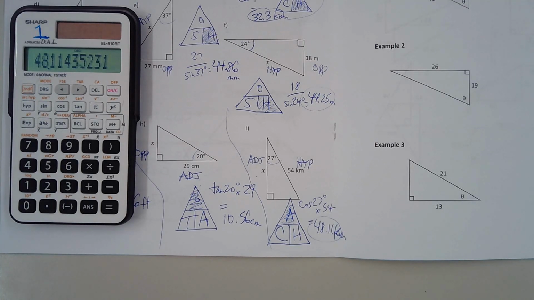Okay, and it's just a process. It's the same kind of thing over and over again. Label, identify the ratio, and then figure out whether you're multiplying or dividing. Punch it in. And then, of course, it's dealing with your calculator. Everybody's calculator is different, so you've got to get used to how yours works.